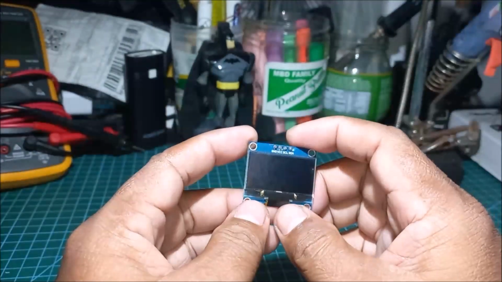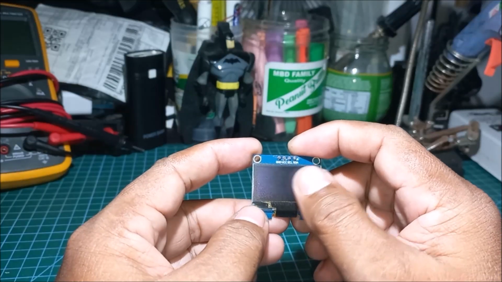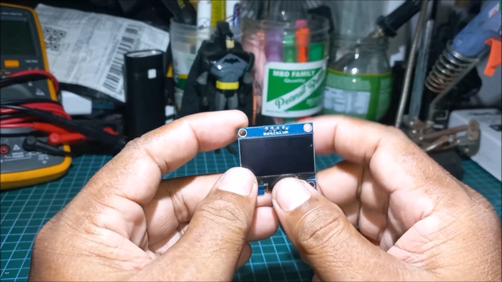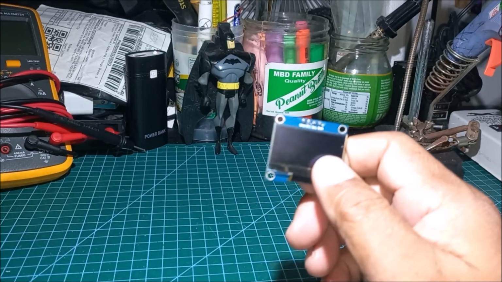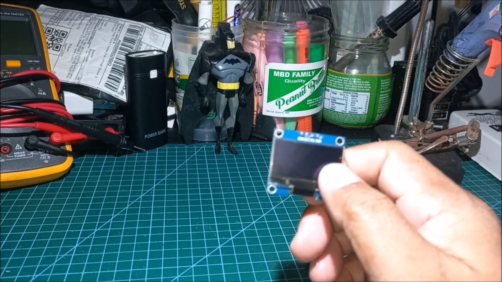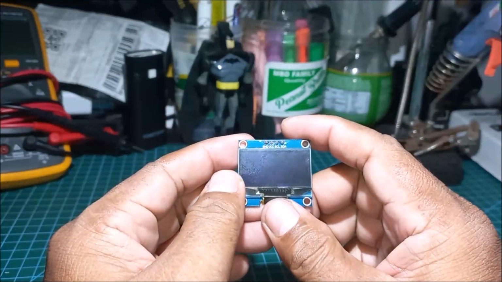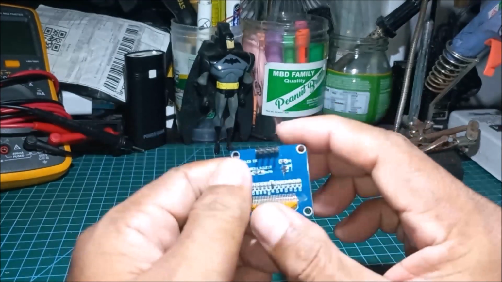So we're going to use the I2C communication protocol, or inter-integrated circuit.